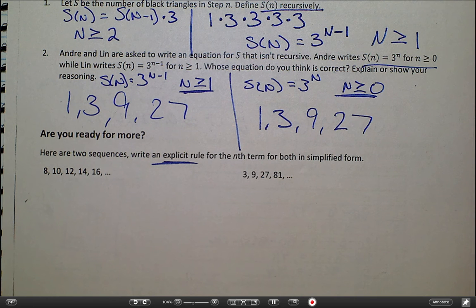I don't like the second one, and I don't like the first one. The second one is close, but the first one is. No, we don't want.